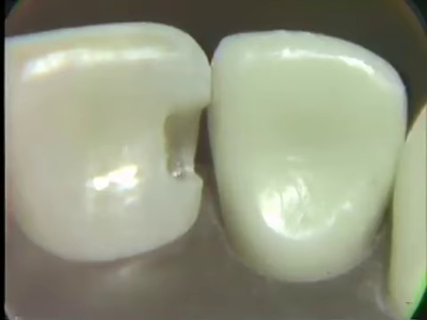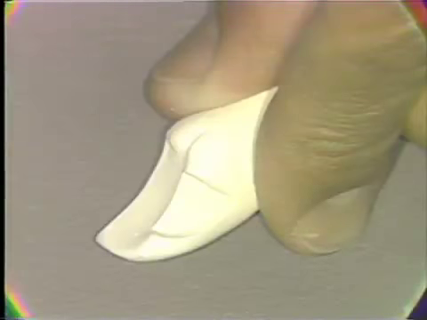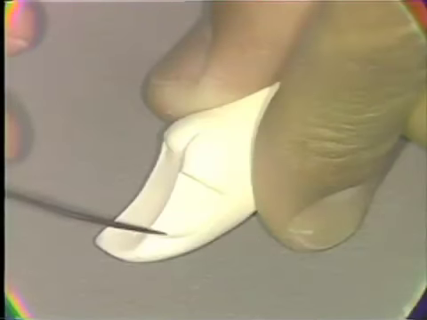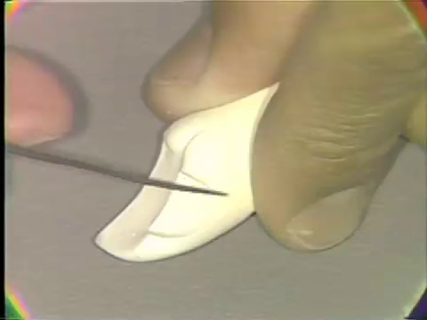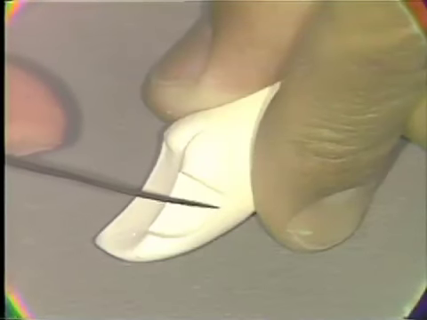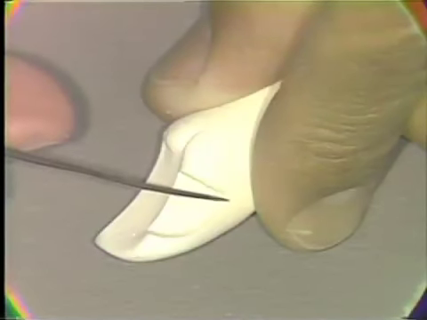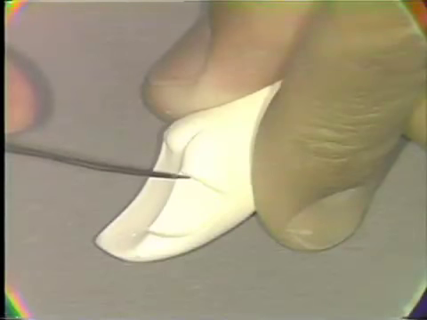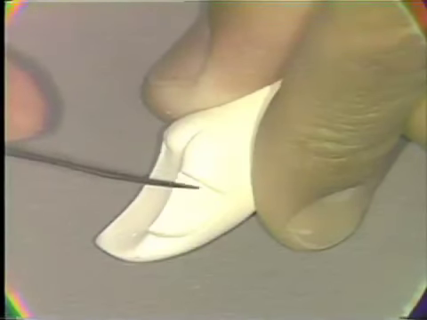Looking at a model of the preparation, we see the outline form, again with this sweeping curvature from incisal across the labial wall down to the labial cervical position. The lingual cervical area is more incisally placed than is the labial.